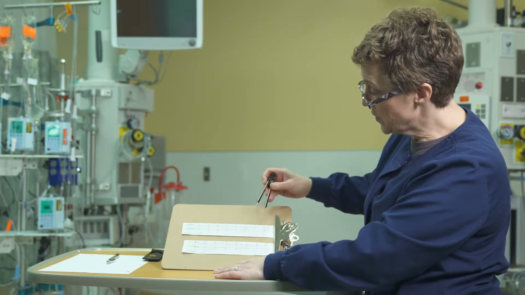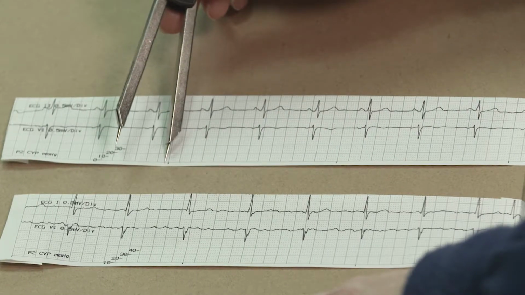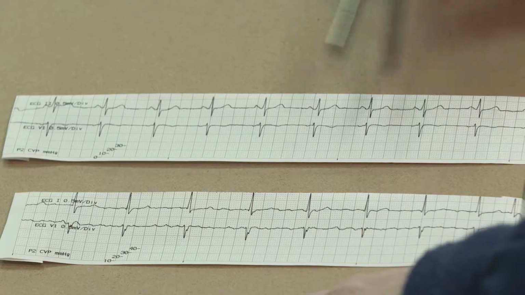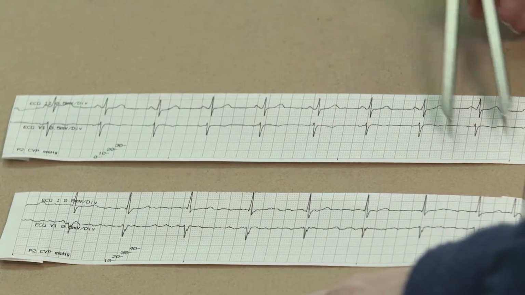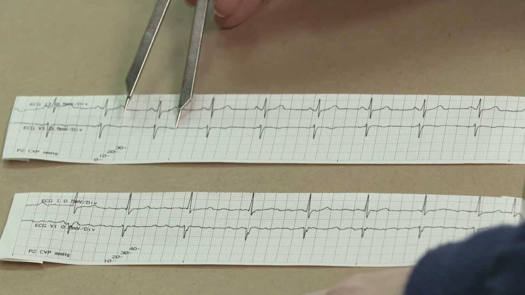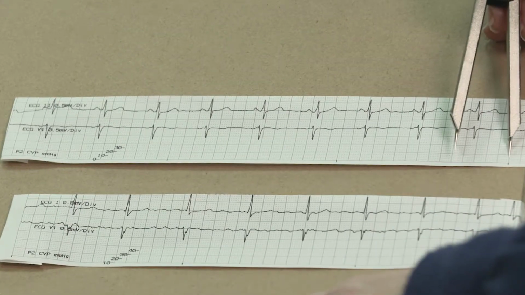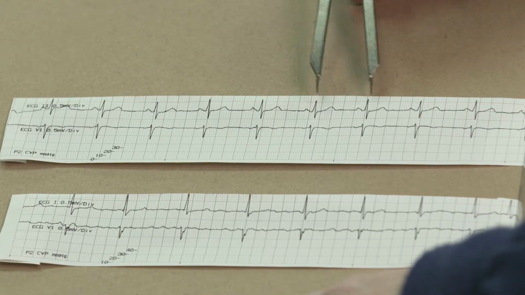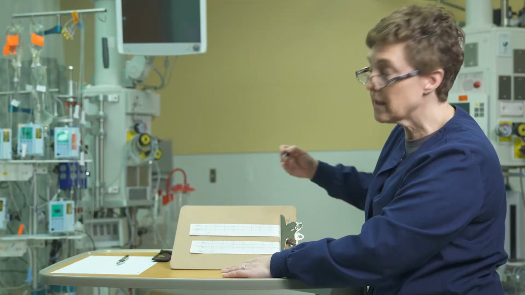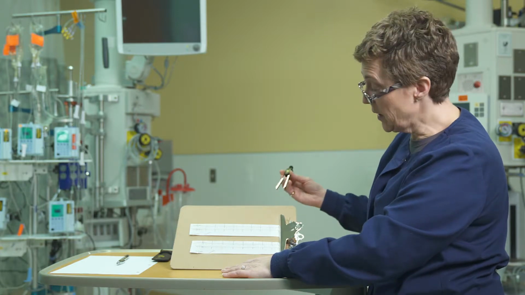One of the things to notice on any tracing is these are 3 seconds apiece. So there's 3 seconds, there's 3 seconds. That is a 6-second strip. So if I take my rate, beginning at this line, ending at this line, I can get a ballpark rate, 1, 2, 3, 4, 5, 6, about 60 to 65. So that makes me happy that I can continue on.